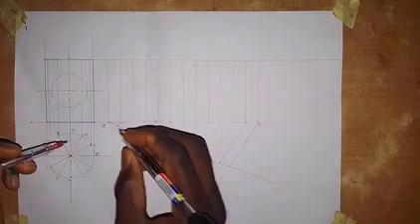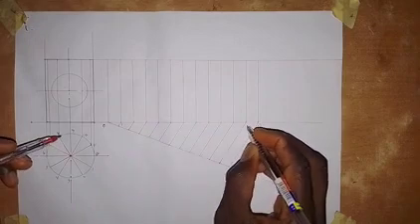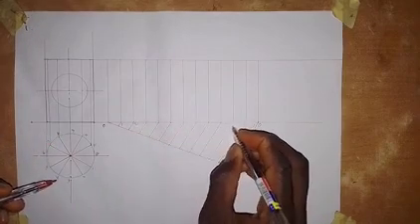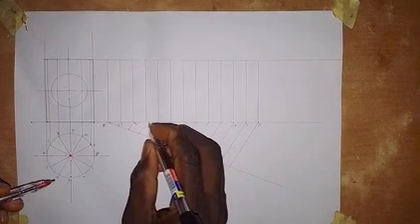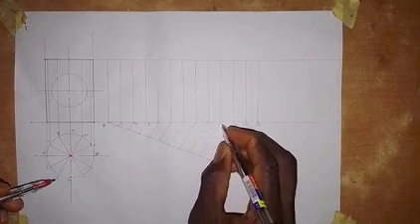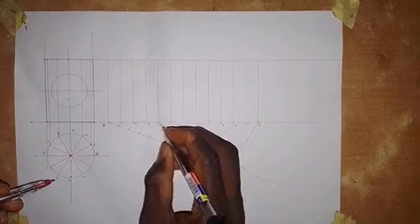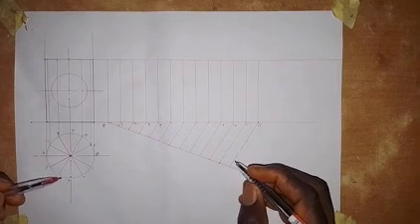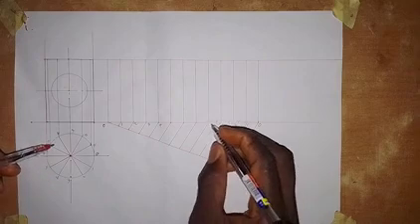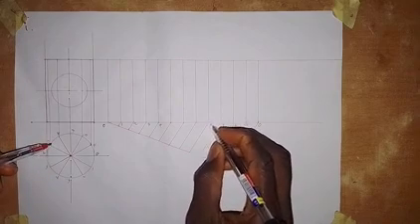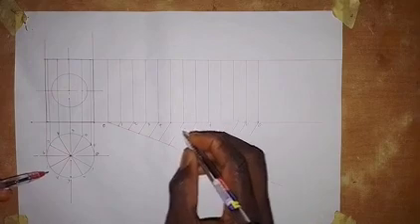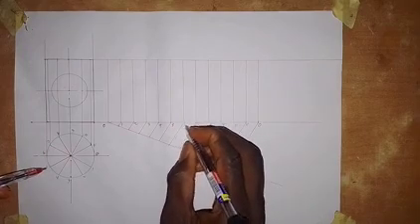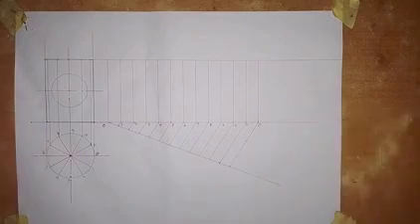This is 1, 11. So this point will be 1, and this will be 11. Then we have 2. Here we have 10. So we have 3. Then we have 9. Then we have 4. So 4 goes with 8. Then next we have 5, and then we have 7. So 6 will be in the middle here. So we have those points.